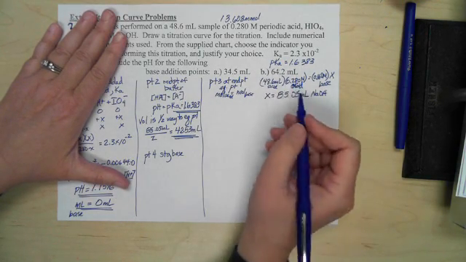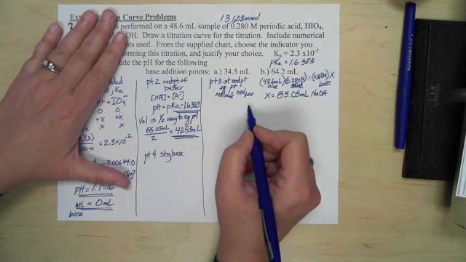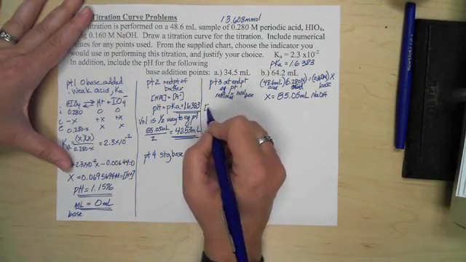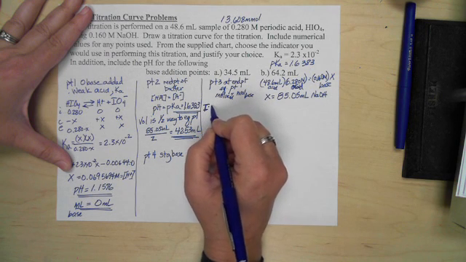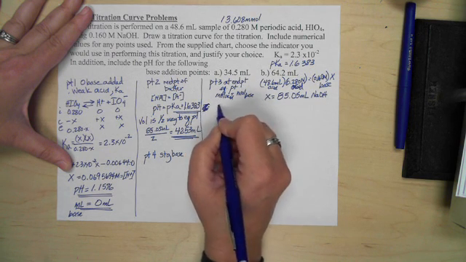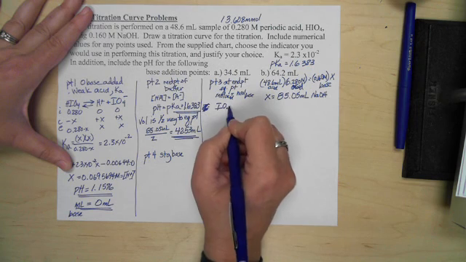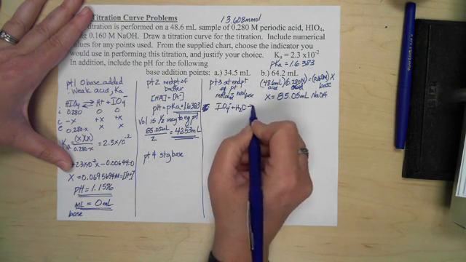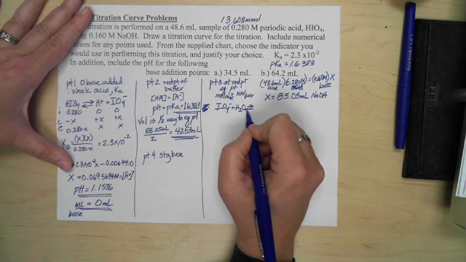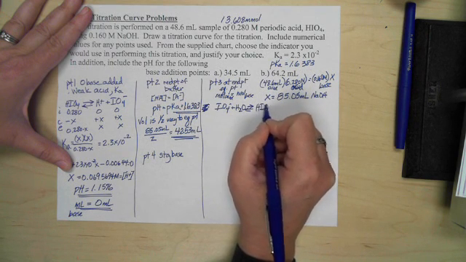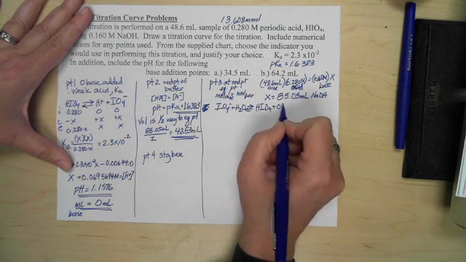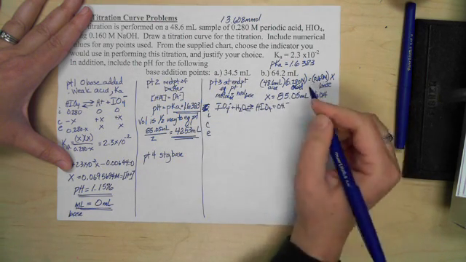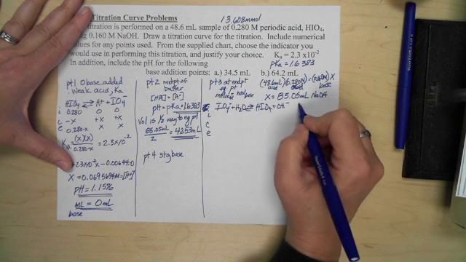Well, point 3 is strictly, as we said, the salt, so it's the conjugate base. So we're going to have IO4 minus plus water to produce HIO4 plus OH minus. We're going to need an ICE table, which means we're going to need the concentration.